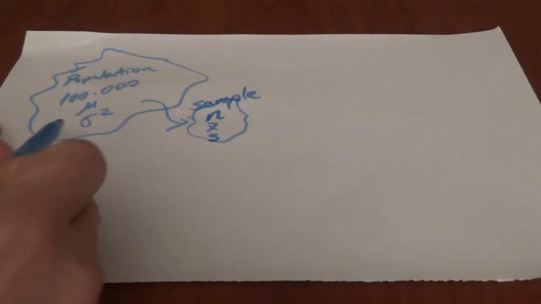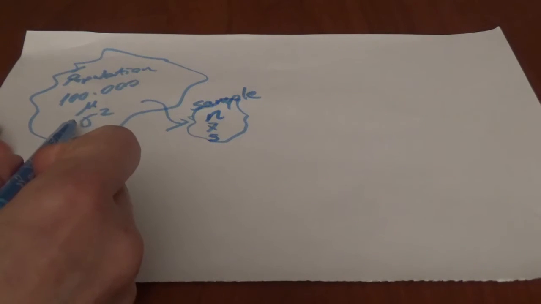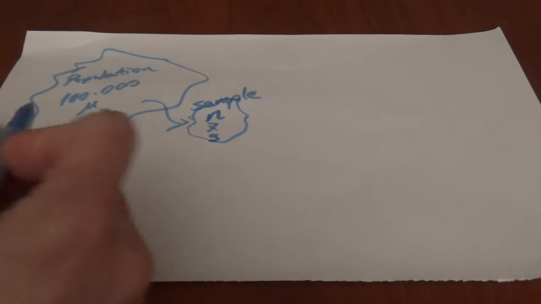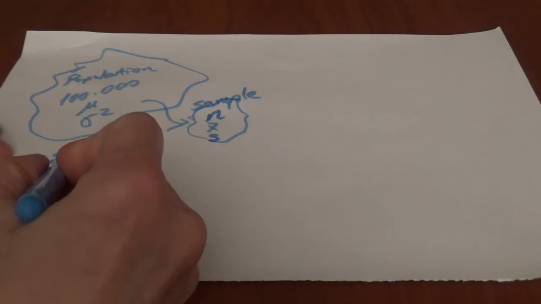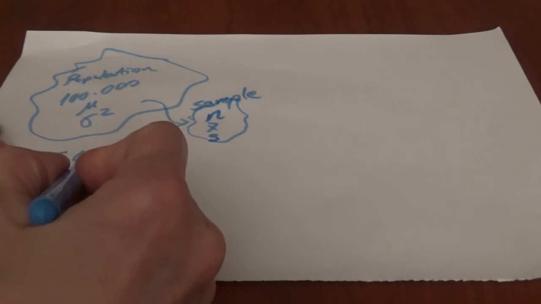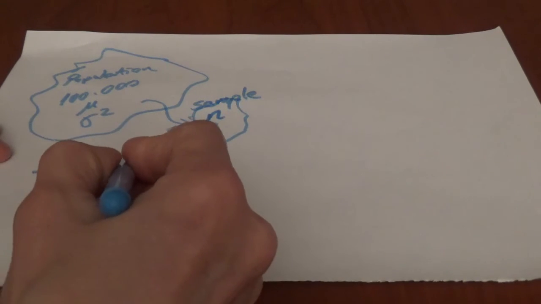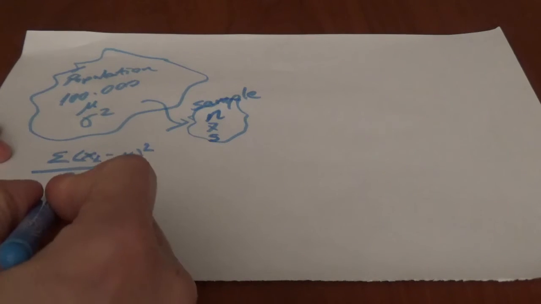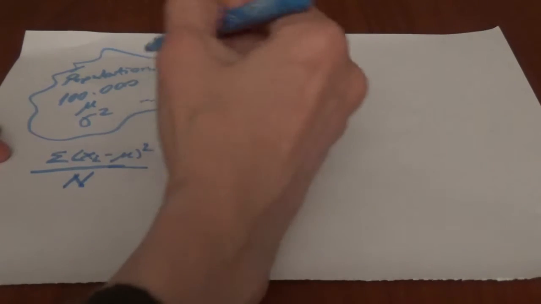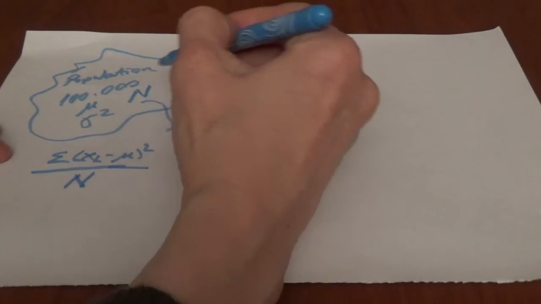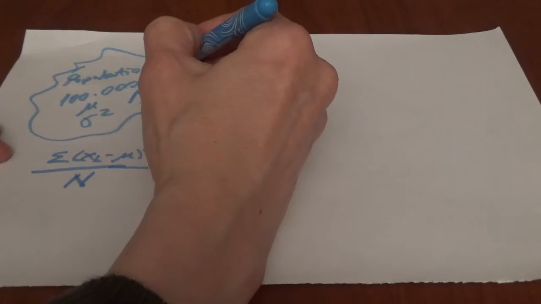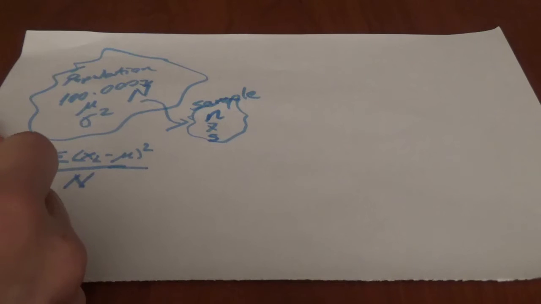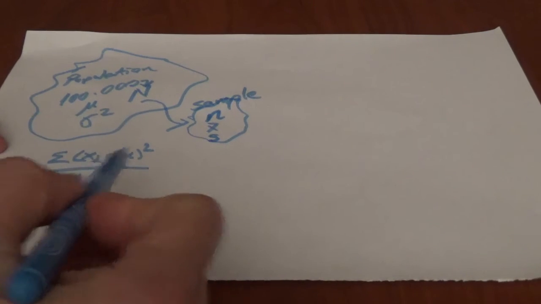Now, when we're calculating the variance of the population, as we said before, we take the differences xi minus mu, square them, total, and divide by big N, which for the population is here 100,000. So that's the variance of the population.